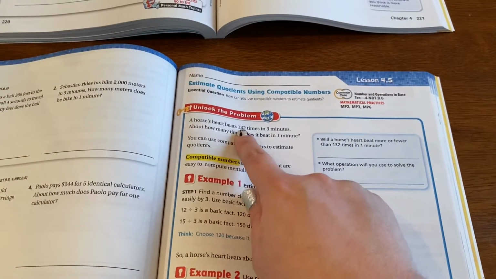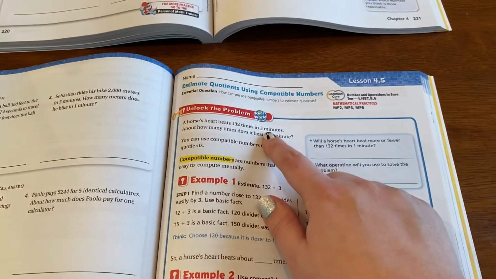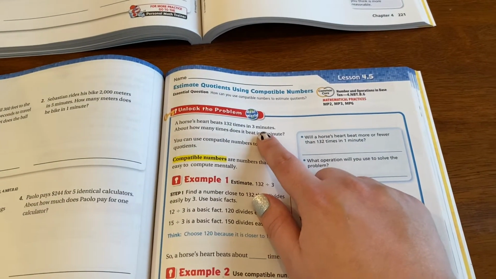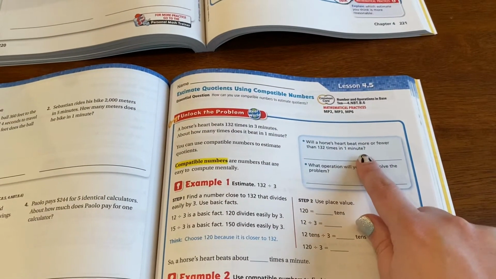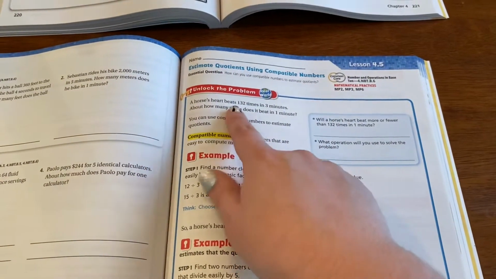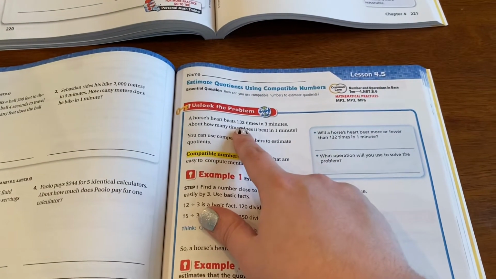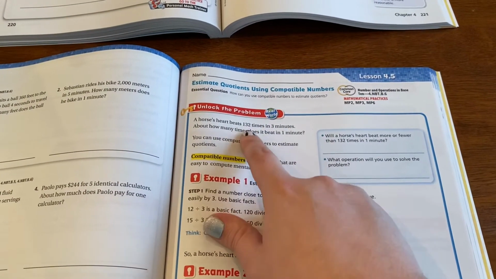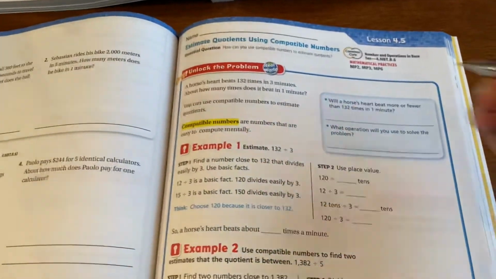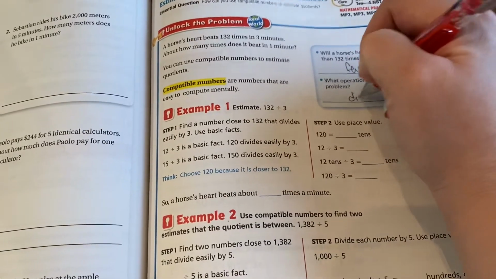So we're trying to think, we're going to take these 132 times and divide them evenly between the 3 minutes that they are measuring. So if we're just measuring it for 1 minute, then it's going to be fewer than that because it's smaller than the total. Remember, with division, after you divide, your answer is going to be smaller than what you started out with. So it's going to be fewer times, and we're going to use division to figure that out.